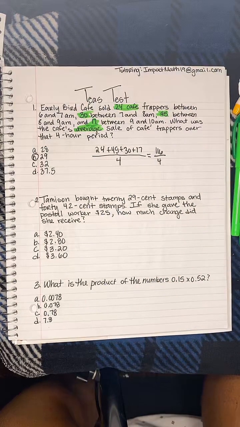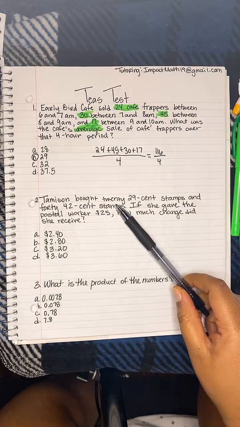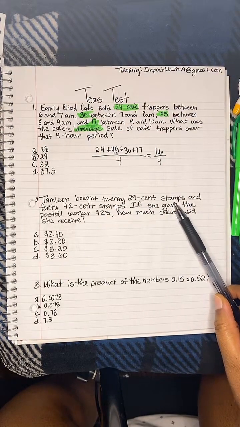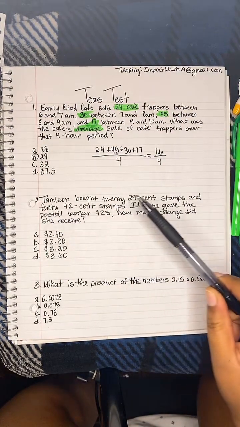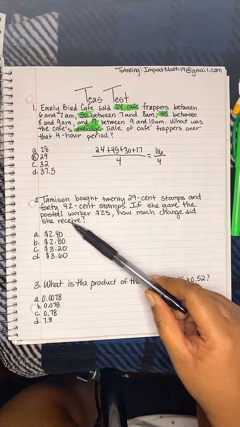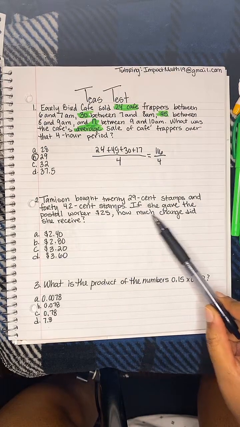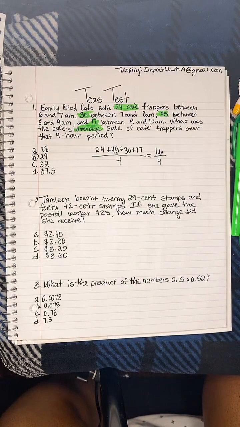So Mason bought 20 29-cent stamps and 40 42-cent stamps. If she gave the postal worker $25, how much change did she receive? All right, y'all. These are the word problems that be tricking a lot of people. So does anybody know how we would set up number 2?